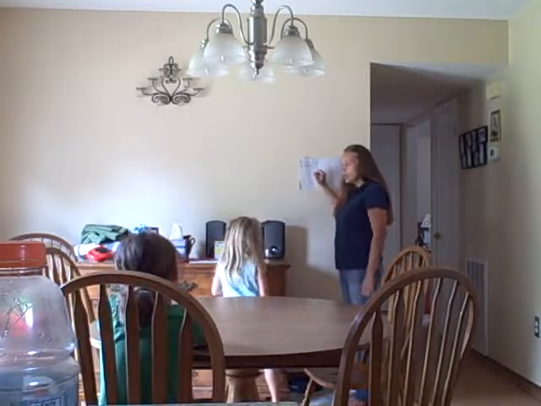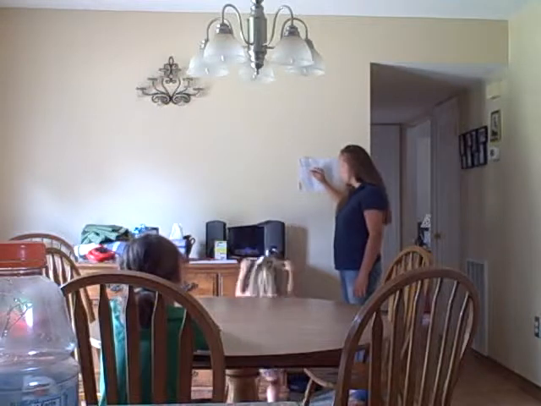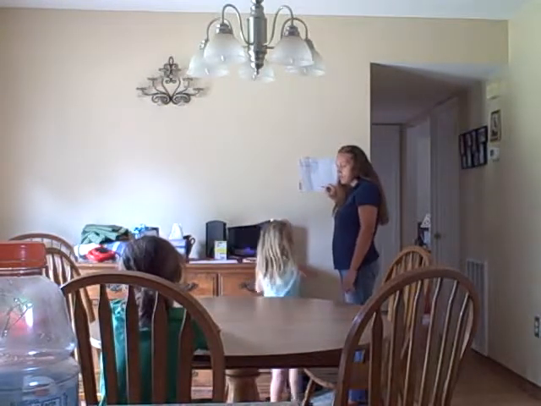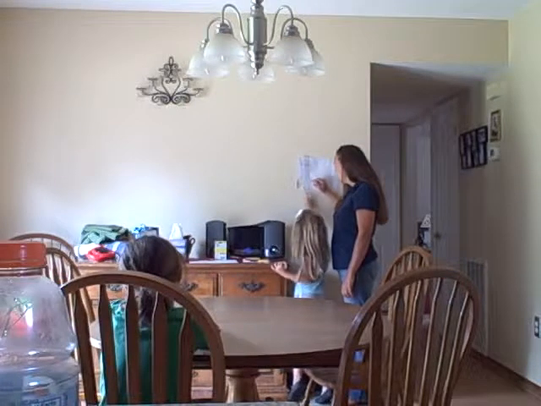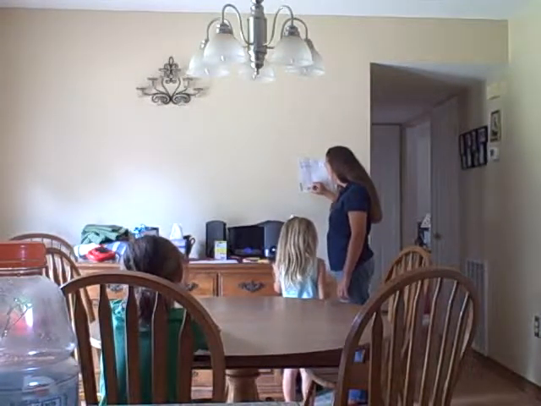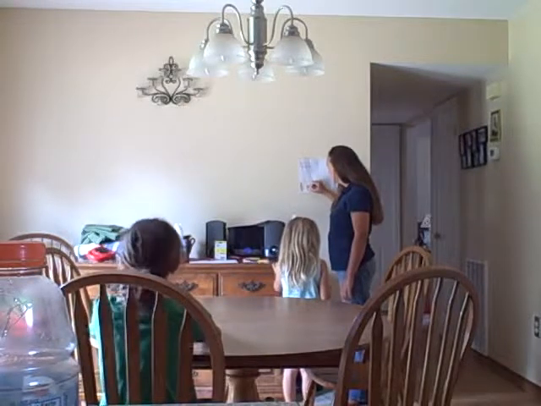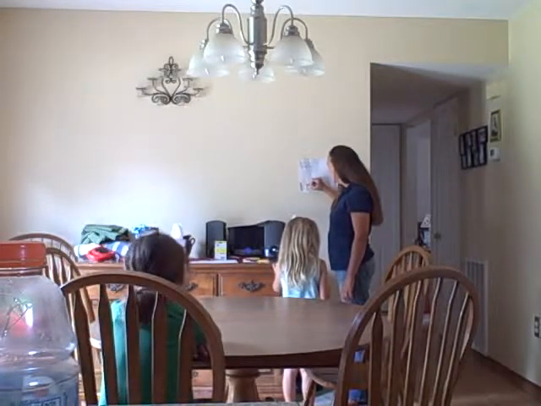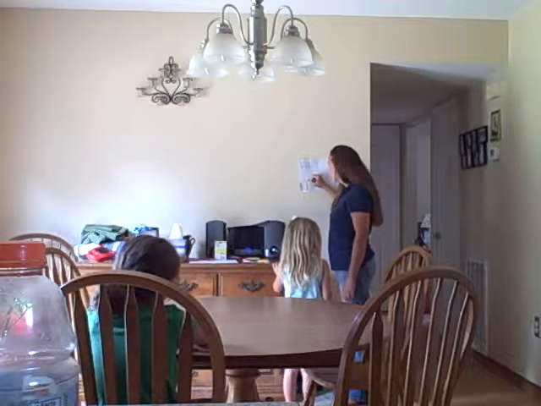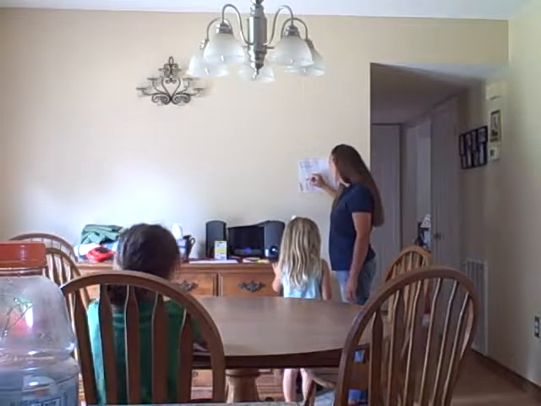So how many squares am I coloring in, Mackenzie? 9. Do I start over here? No. Where do I put this color? Right next to the yellow. That's right. And we've got 1, 2, 3, 4, 5, 6, 7, 8, 9.